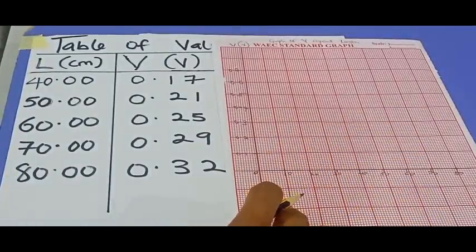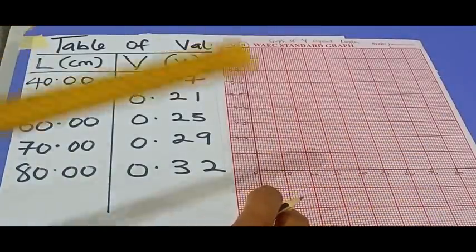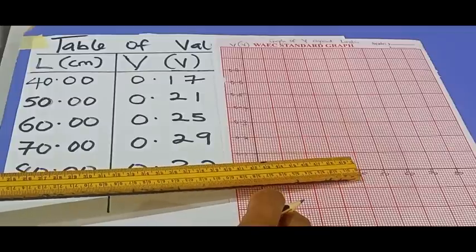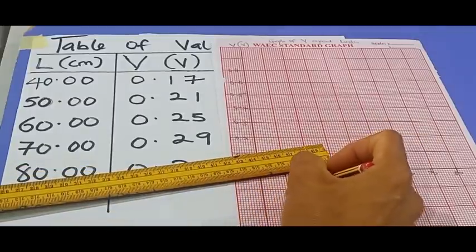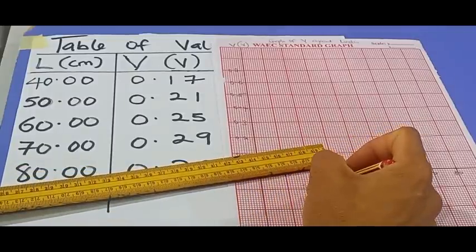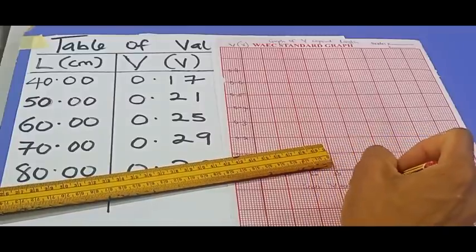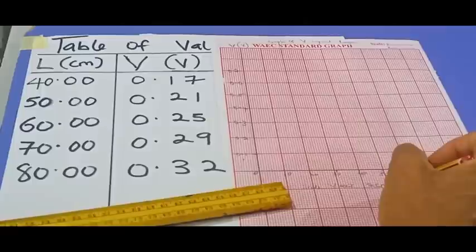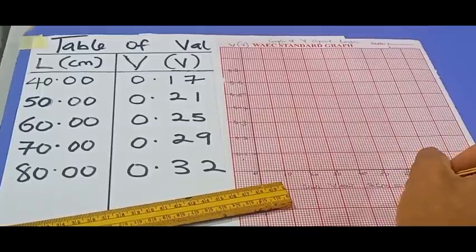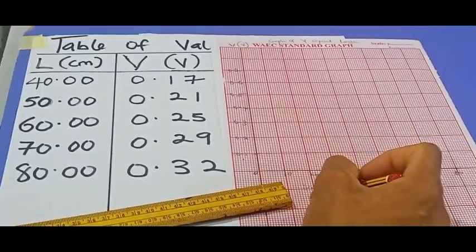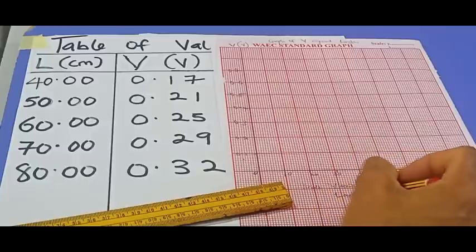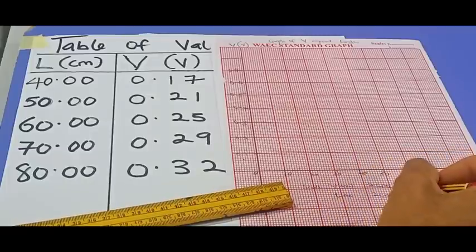Okay, now when L is 40, you can write your scale out. Scale on the V axis, we use 2 cm is equal to 0.1 units, and on the L axis, we use 2 cm is equal to 10 units.